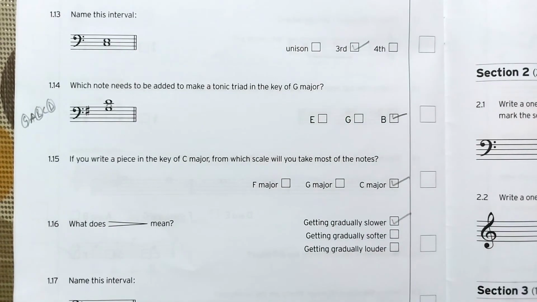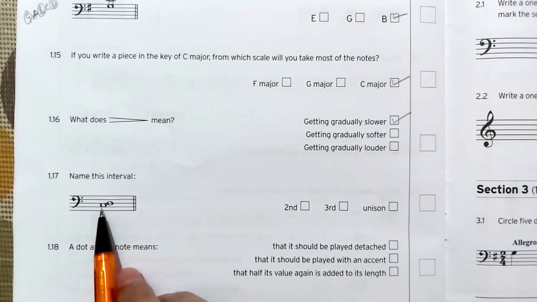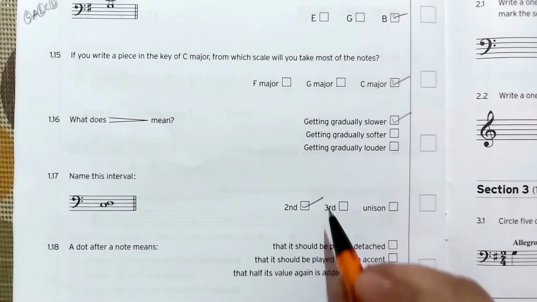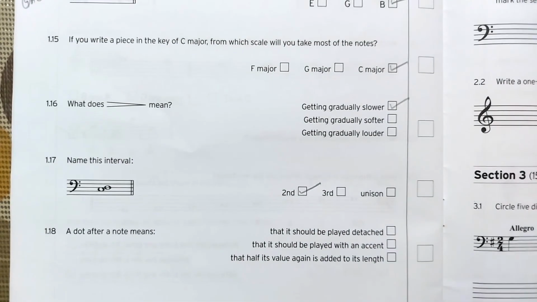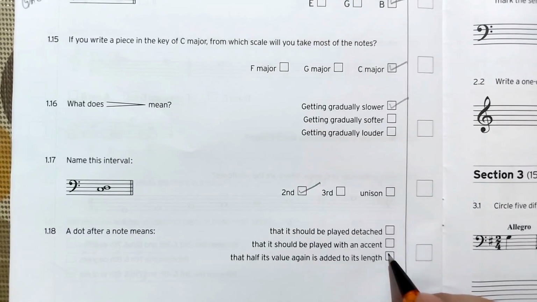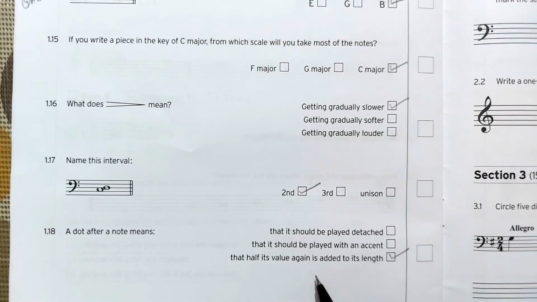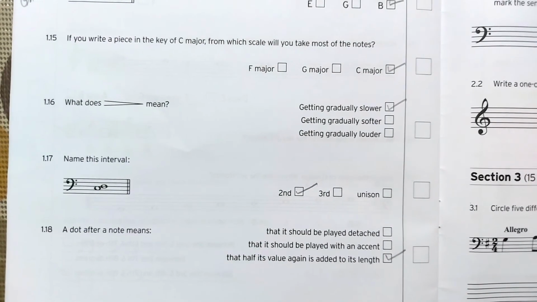Okay, next is name this interval. So this is 1 and 2, this is a second interval, right? Next is a dot after a note means that half its value again is added to its length. It is not detached because the dot is not under or above the note, but on the side of the note, after the note. Okay, let's move on to the next page.